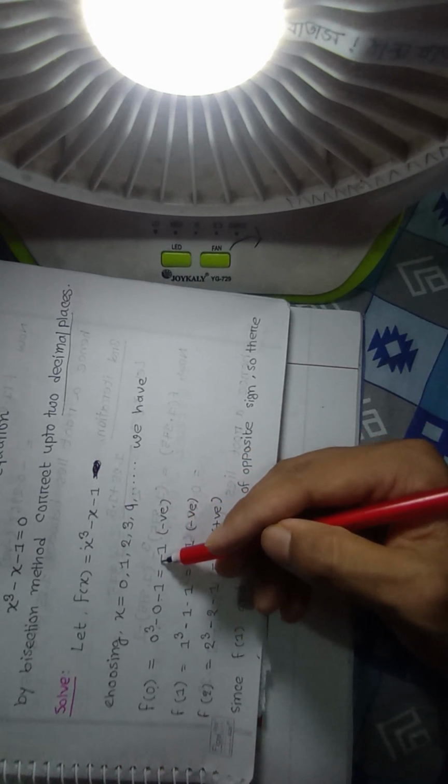Now function of 0: 0 cube minus 0 minus 1. We calculated it, and it came out negative. After that, function of 1: 1 cube minus 1 minus 1, also negative. After that, function of 2 equals 2 cube minus 2 minus 1 equals 5.